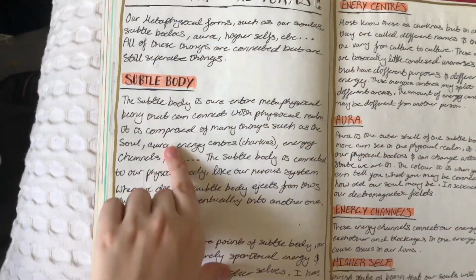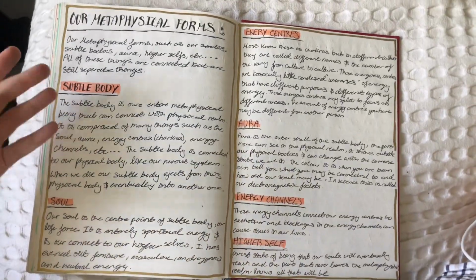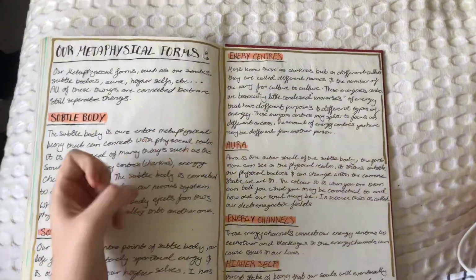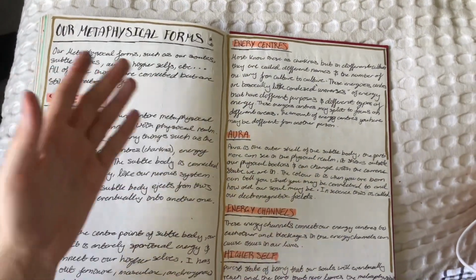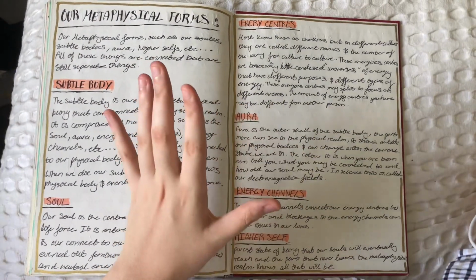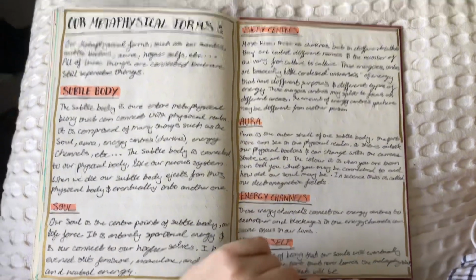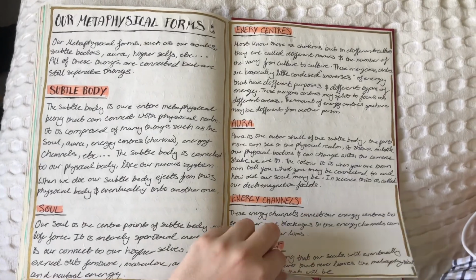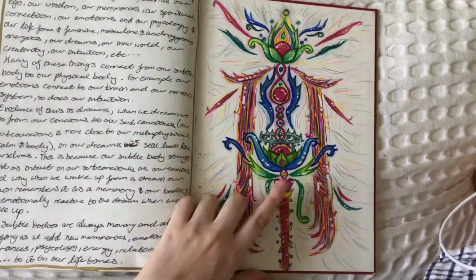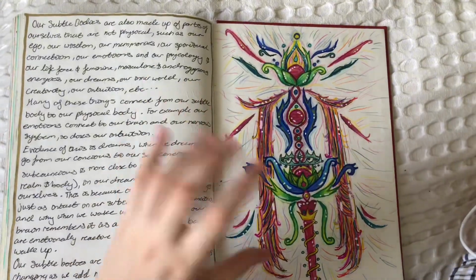This is about the subtle body and basically the stuff that isn't physical, the stuff you can't see. So you have the subtle body and then what makes up the subtle body. So the soul, energy centers, which in the Western world is called chakras. Whereas there isn't necessarily just the chakras though, there could be more or less. Energy channels, those connect the energy centers, the higher self. I'm not explaining that. And then I did a drawing of what I think mine looked like at the time, because they never really stay the same, they're always shifting.